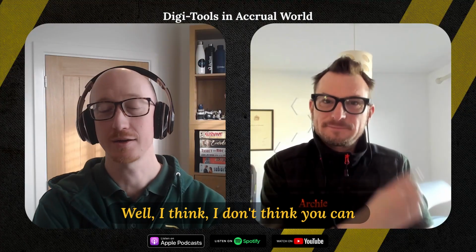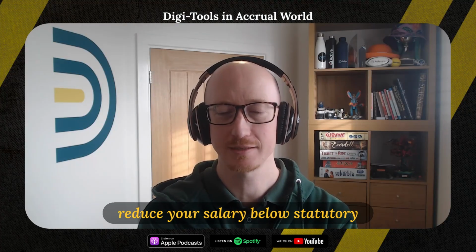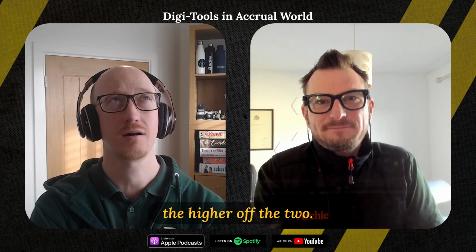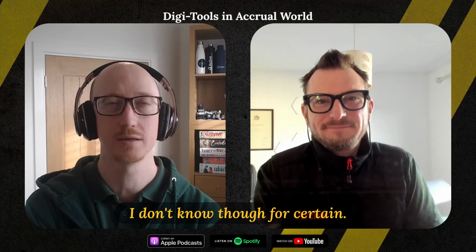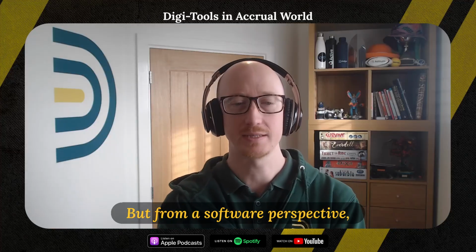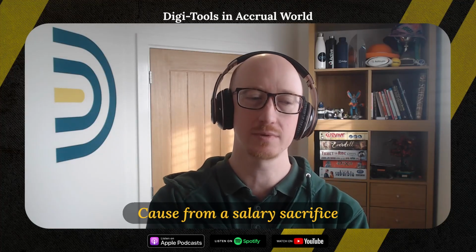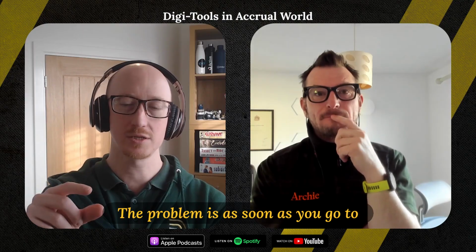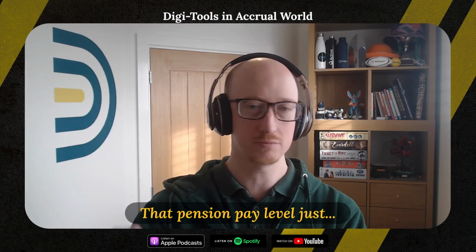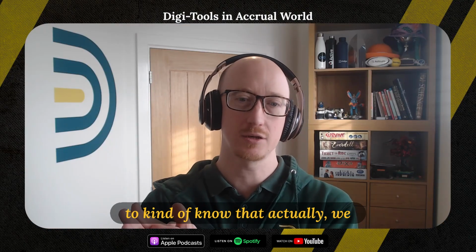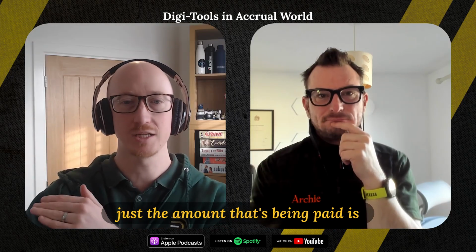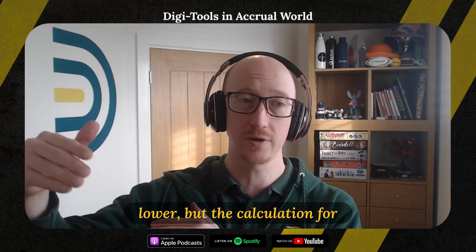Well, I don't think you can reduce your salary below statutory payments for salary sacrifice. And I think you'd take the higher of the two. I don't know for certain, but from a software perspective, that's easier to do because the software is already there. It already handles that. It puts what the pensionable pay level is. The problem is as soon as you go to statutory, that pensionable pay level just plummets. The system needs to know that it should be at this level. When we've gone to statutory, it's just the amount being paid that is lower, but the calculation for anything that's pension is based on the original salary.